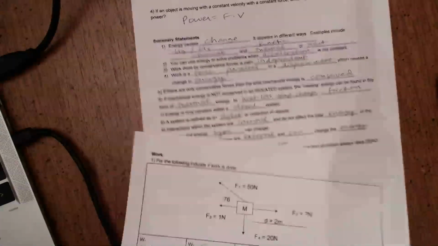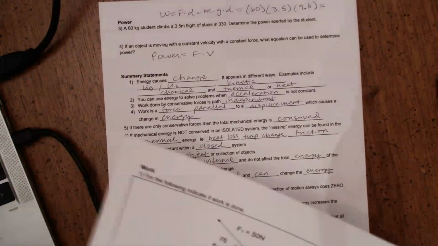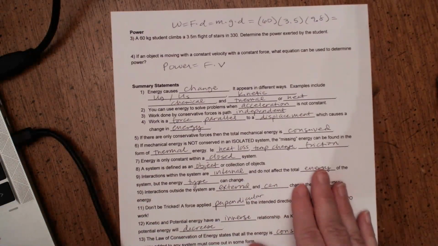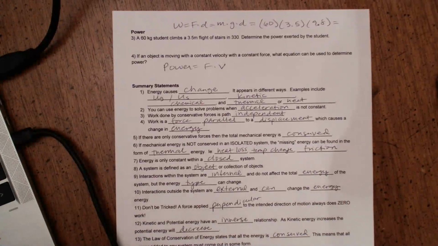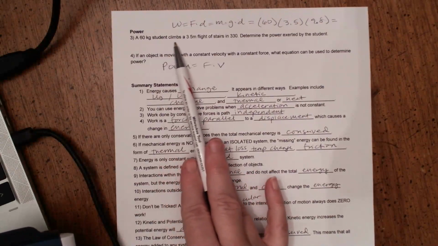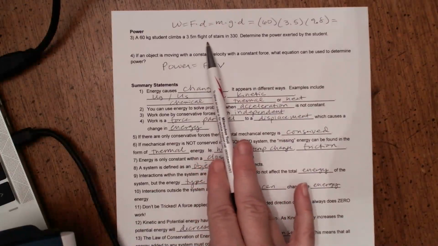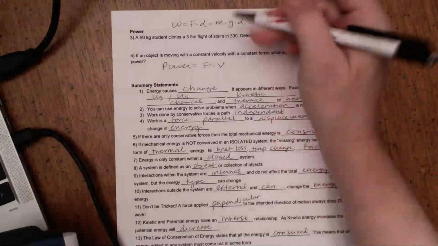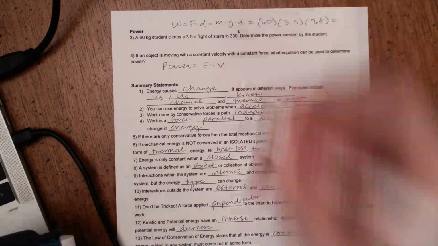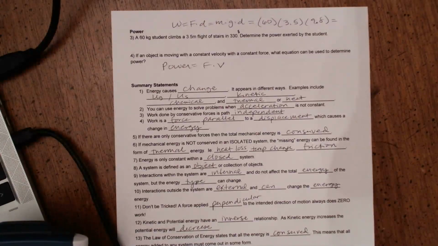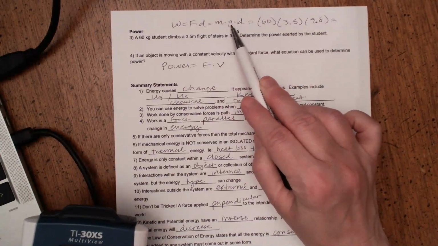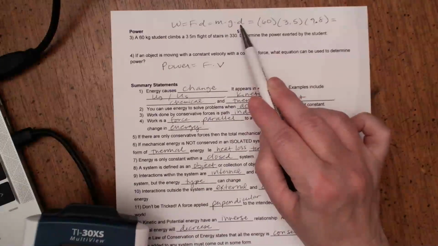I think there's a couple of power problems. Let's see. Oh, I need to finish this one. Yeah, there's just one power problem. This is another stairs one. A 60-kilogram student climbs a 3.5 meter flight of stairs in 330, that should be seconds, and we want to know the power exerted. So their work is going to be their weight, m times g, times the displacement or the height.